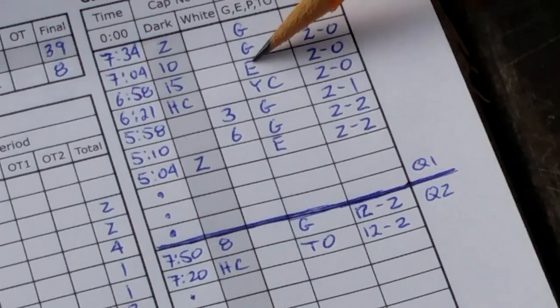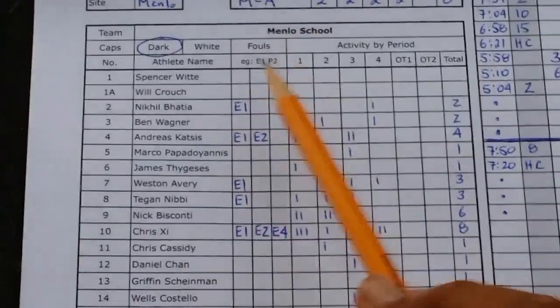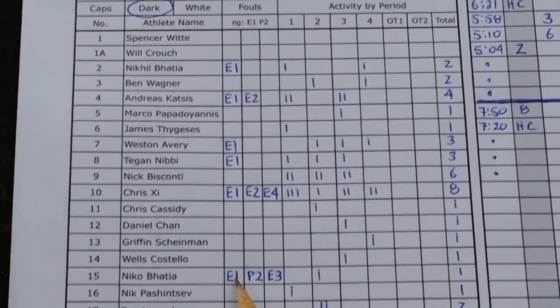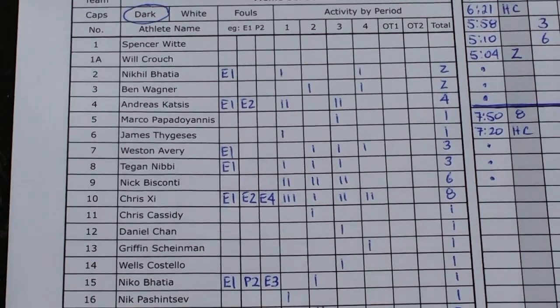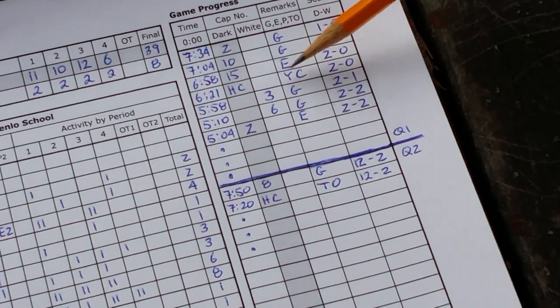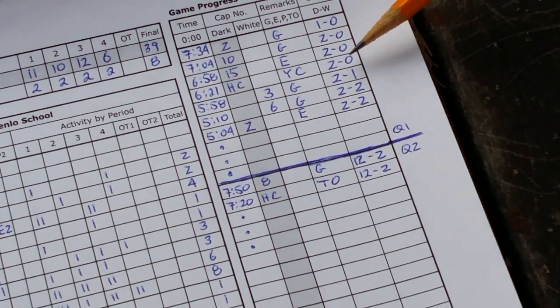Now at the time 6:58, number 15 was excluded. The score is still 2-0. You go over to 15 and you find the fouls, and in the first box you put in exclusion 1 for an exclusion in the first period. At the time 6:21, the head coach was given a yellow card, score still 2-0.